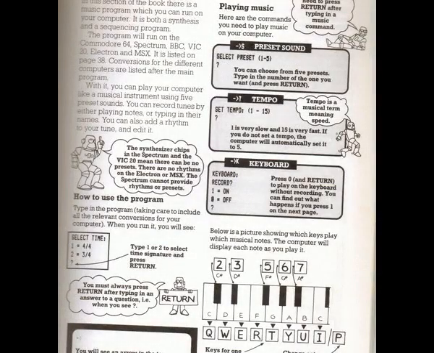The music program for you to type in is quite complicated, but has a lot of interesting functions. Unfortunately, some of those functions aren't available on the Spectrum. For example, preset sounds, which are available on the BBC and the Commodore, aren't available on the Spectrum, and also not available on the VIC-20 either. You can't do rhythms on the Spectrum or the Electron or the MSX, so no rhythm, no presets.